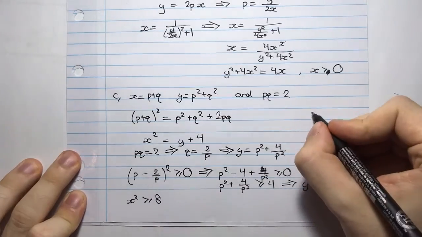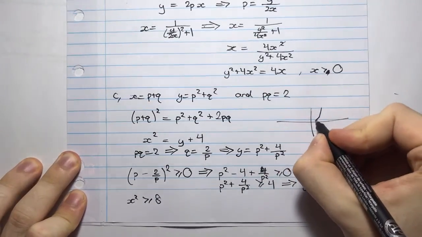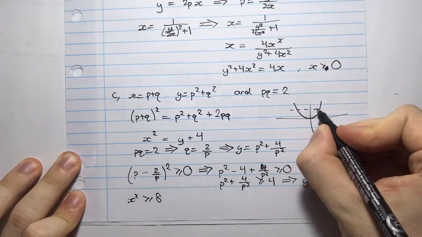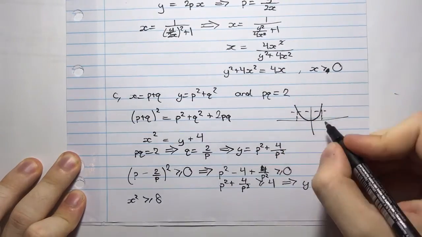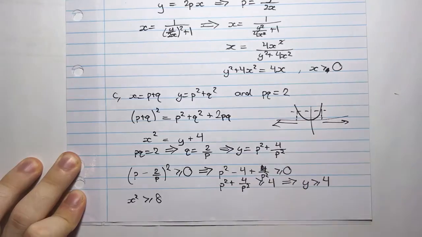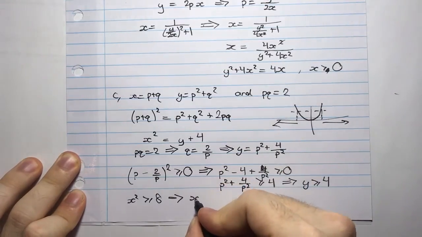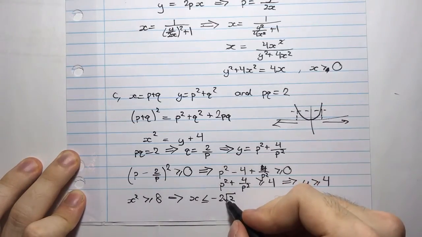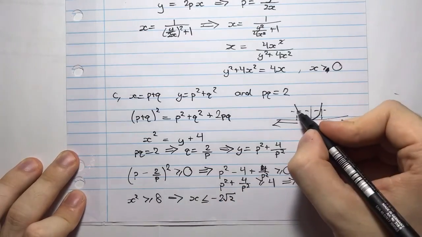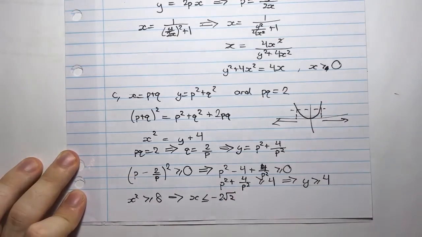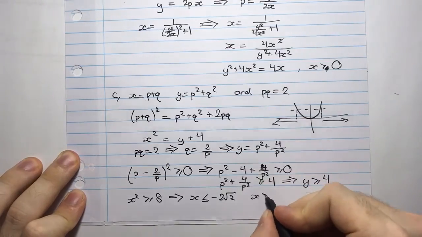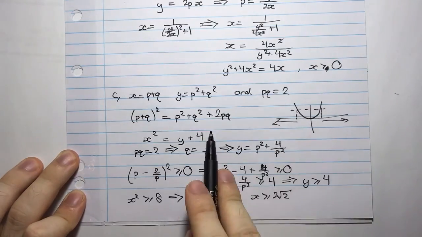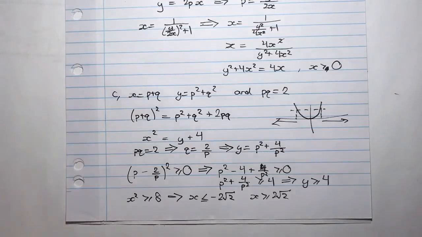Okay, now, what does that tell me? Well, if I'm graphing x squared, it has to be greater than or equal to 8. So 8 is somewhere here. I drop these down, and it has to be here or here. So this tells me that x is less than or equal to negative 2 root 2, because if I substitute 2 root 2 into x squared, that gives me 8. In other words, that's the x coordinate when y is equal to 8. Or I also have x is greater than or equal to 2 root 2. So I have this restriction for this locus here. And that's the final answer.